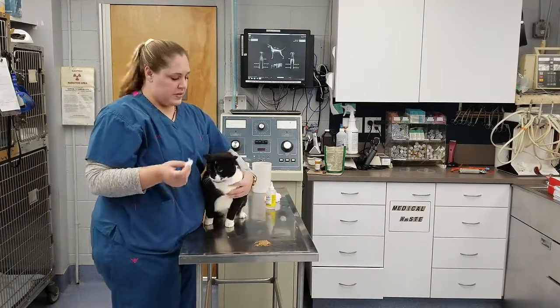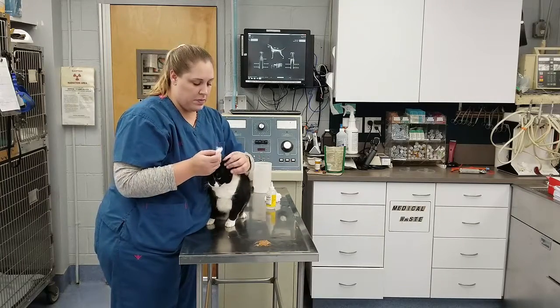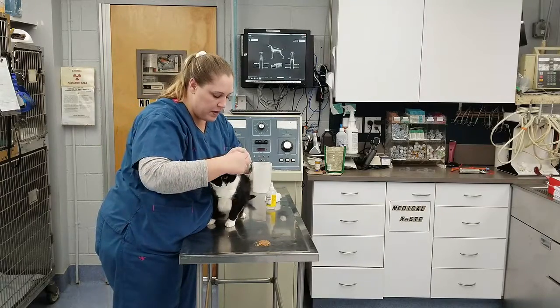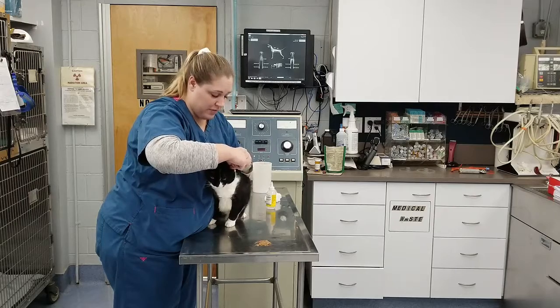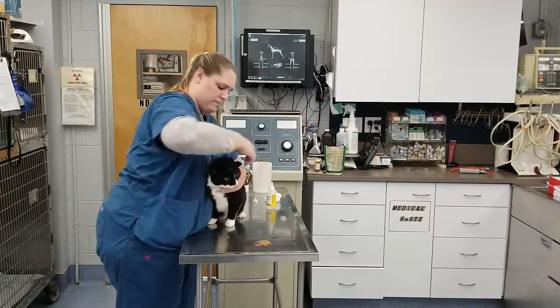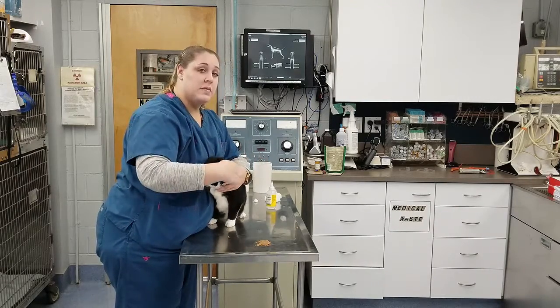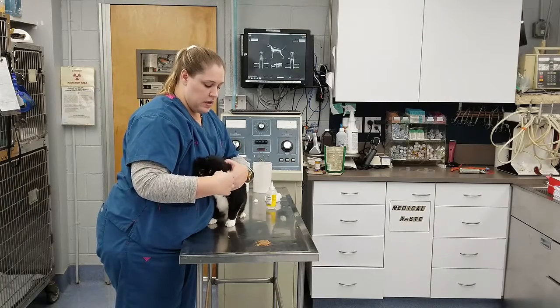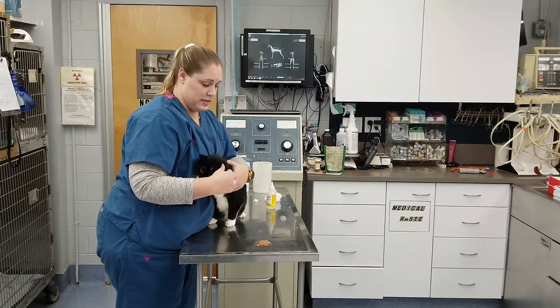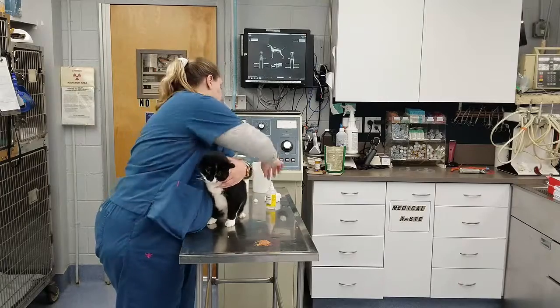So to clean Burrito's ears, I have my all-purpose ear cleaner on a cotton swab. I'm going to deposit that ear cleaner inside his ear. I'm going to massage the base of the ear to break up any remaining wax that's left over from his ear infection.